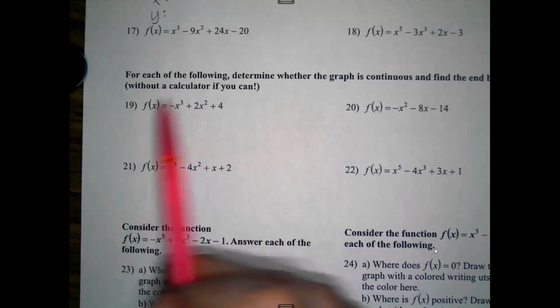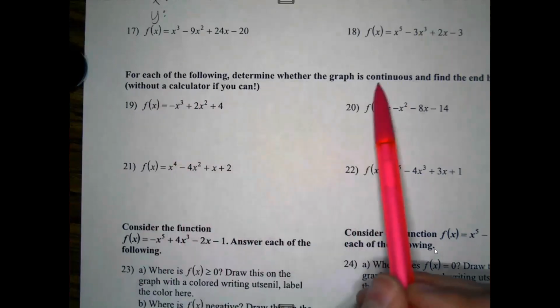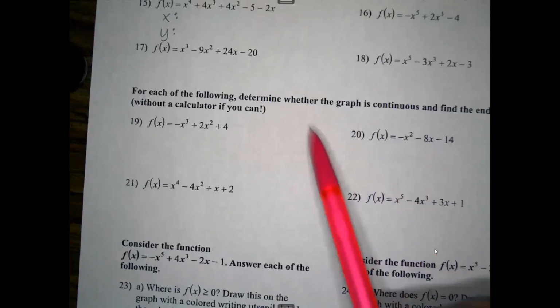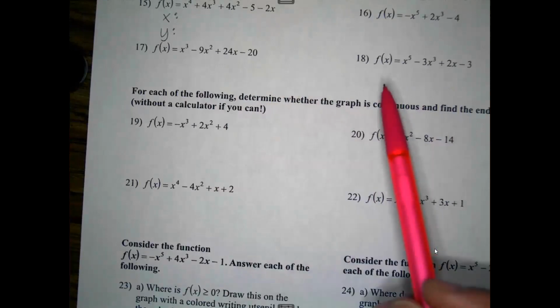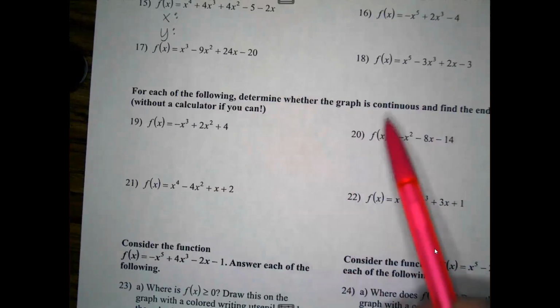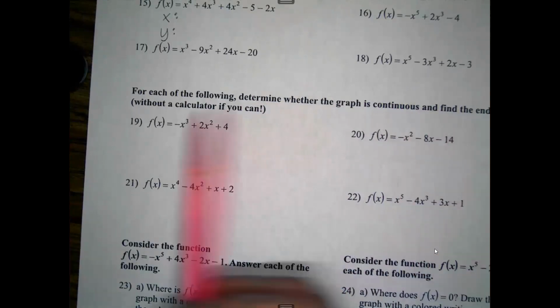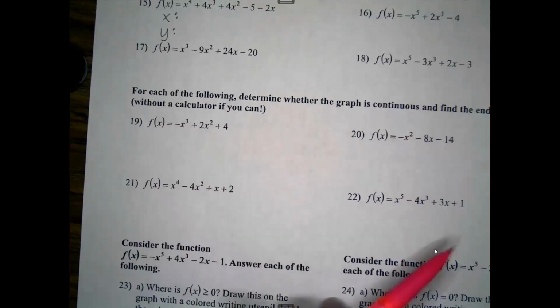For numbers 19 through 22, it says determine if the graph is continuous. For all 4 of these, the graph is going to be continuous. For every single equation on the entire worksheet, the graph is going to be continuous. You don't even have to wonder it. Just if it's a polynomial, yes, it's continuous. Then it says to find the end behavior, which is just going to be describing those arrows.